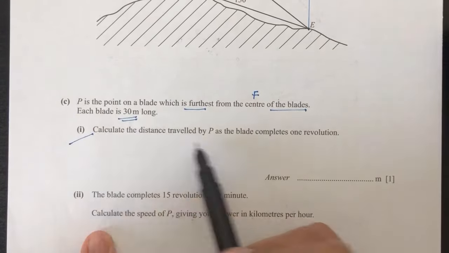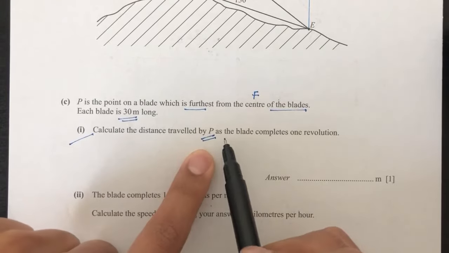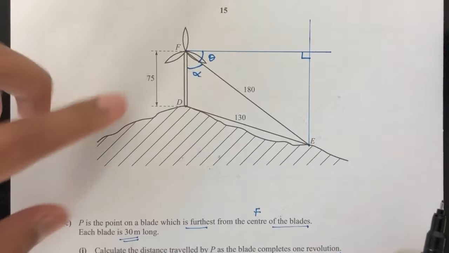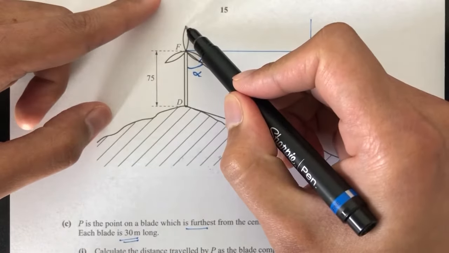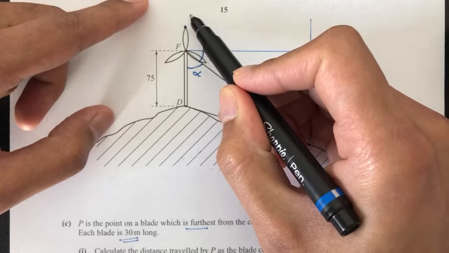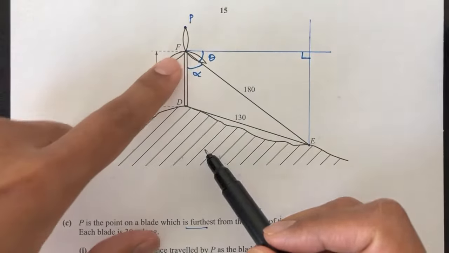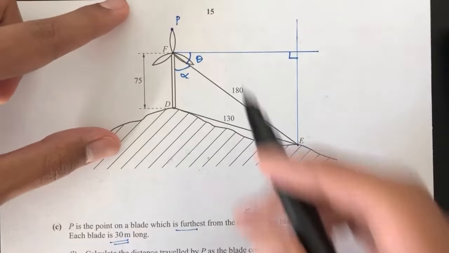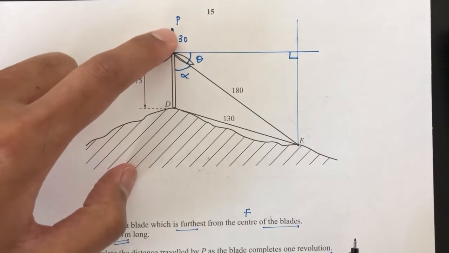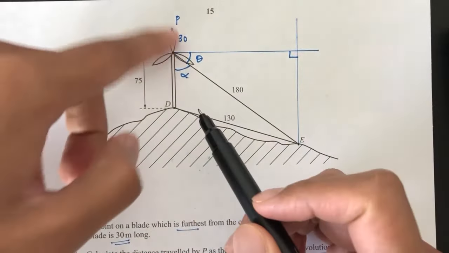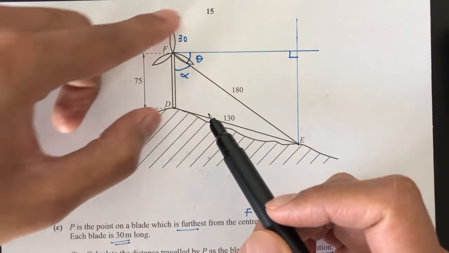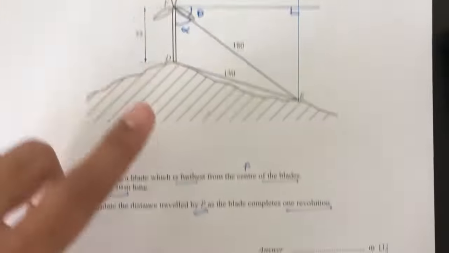Okay, so part 1: calculate the distance traveled by P as the blade completes one revolution. Basically point P is this point, because it's the max distance from the center. So P will be here, for example. This distance is given to you as the length of the blade, which is 30 meters. Now the question is, find the distance traveled by this point if it makes a complete circle. So it will be the circumference of this circle with radius 30. I hope that makes sense.